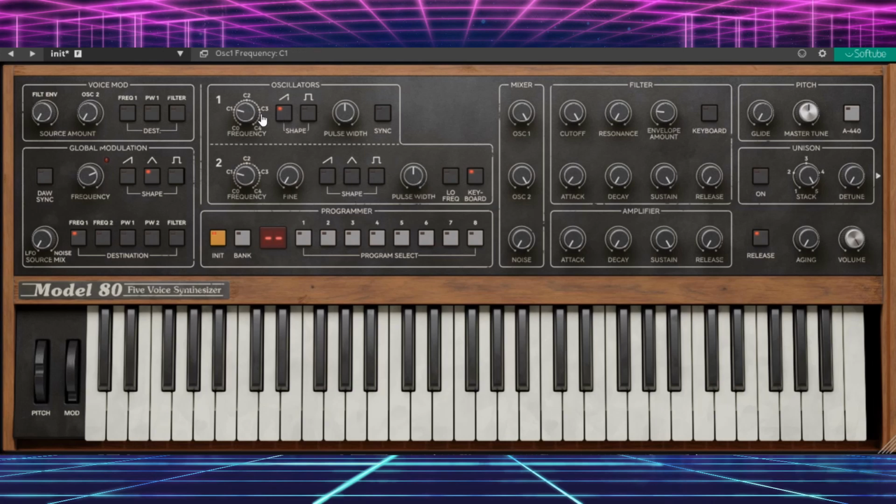So I'm going to go through this step by step. First we have the oscillators. We have oscillator 1 and oscillator 2. These have coarse tuning controls, that's C1 to C4, so these are octave tunings. Same here. And then this knob right here is the fine tuning for oscillator 2, so this is if you want to detune.